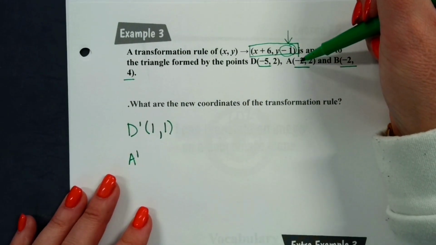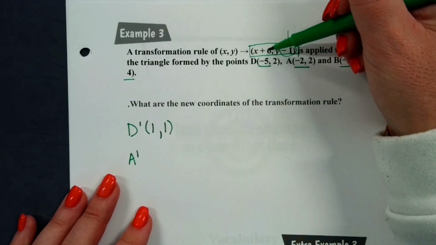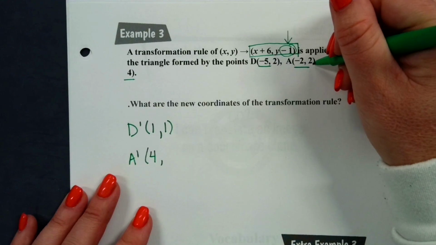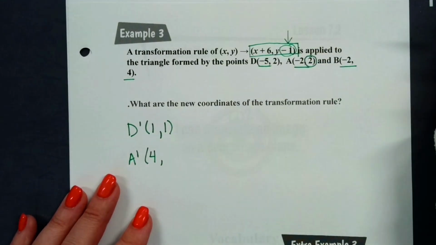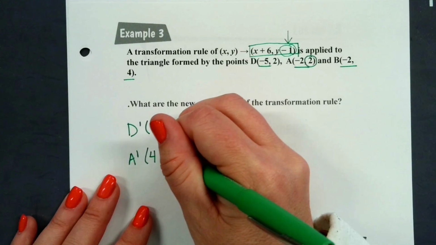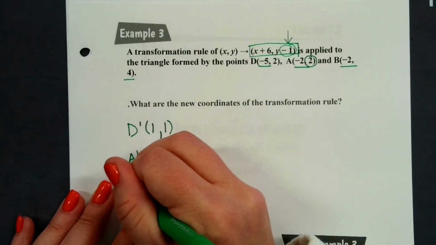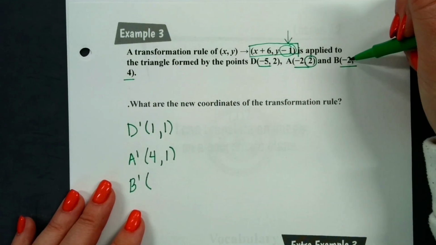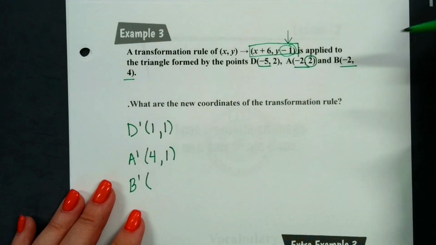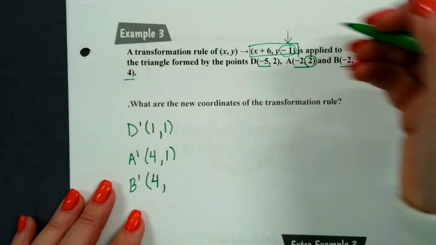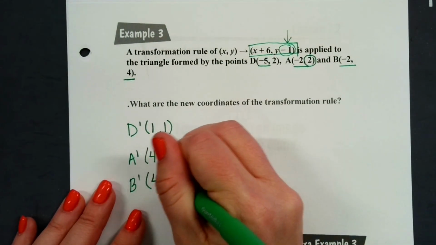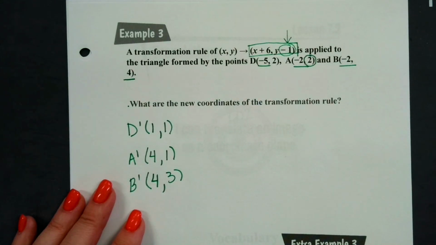Same thing. If I'm at -2 and I add 6, where am I? 4. If I'm at 2 and I take away 1, where am I? All right, B, it says add 6 to my X. I'm at -2. I have to add 6, I'd be where? And I'm at 4, and I need to take away 1, where would I be? So these are my new coordinates.